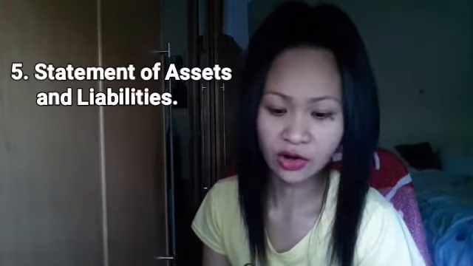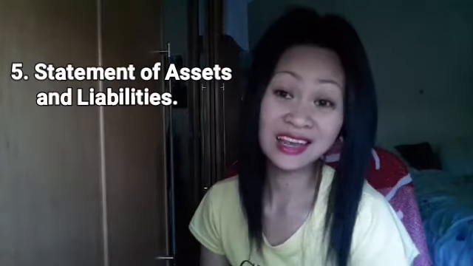So, halimbawa, kung may mga organization kayong sinasalihan, which is naman valid, so why don't you try to submit your certificate of membership in any organization. Pwede rin dito, number 5, statement of assets and liabilities.